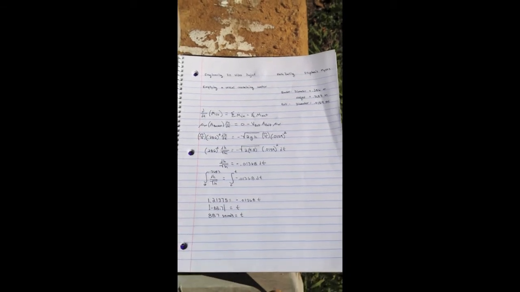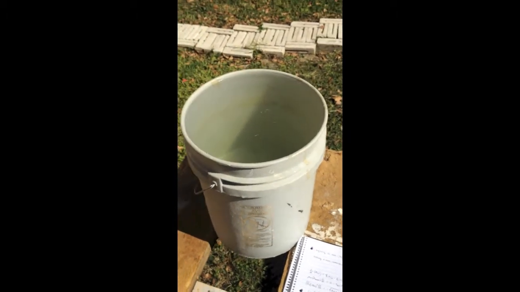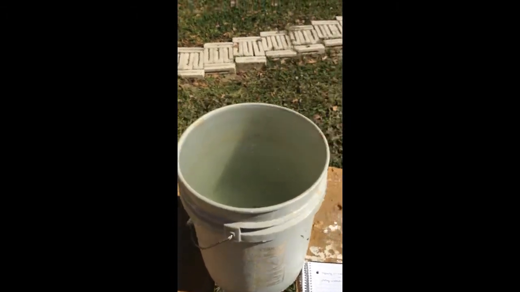So this is our engineering project for Engineering 311, Kevin Darling and Stephanie Myers. What we're going to do is empty a vessel that's containing water. We've taken a 5-gallon bucket and we're just going to empty it because it's full of water.